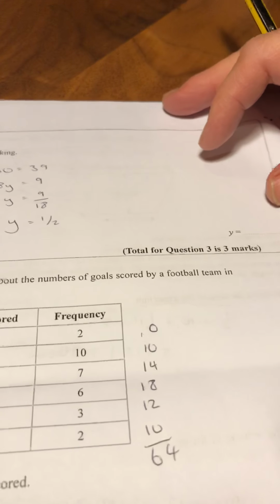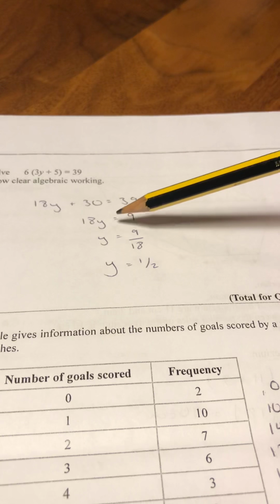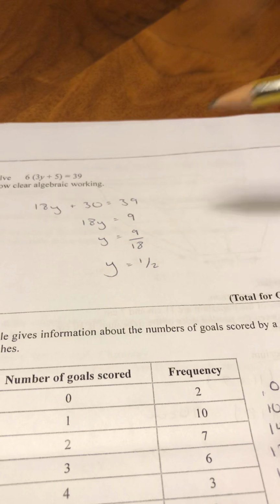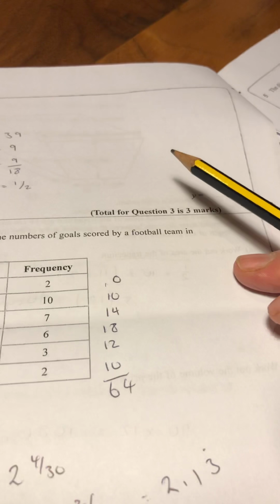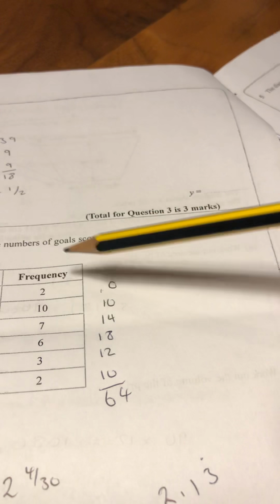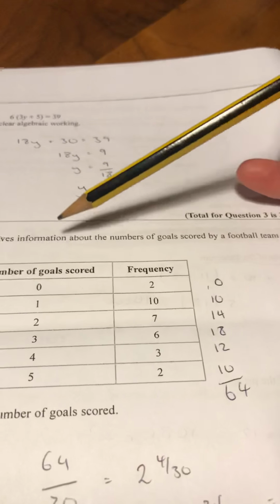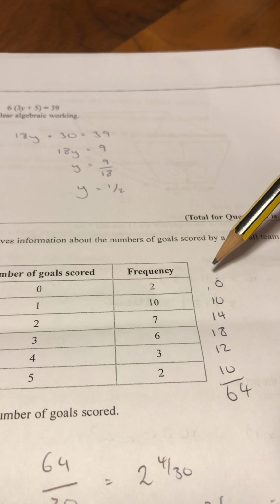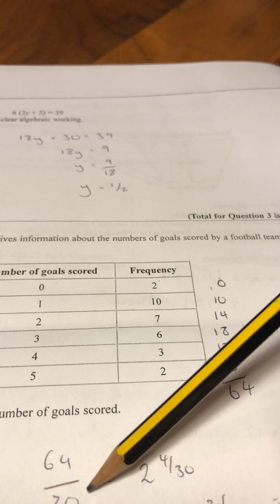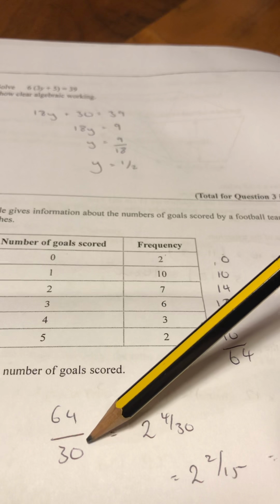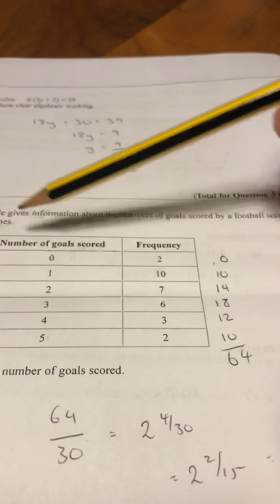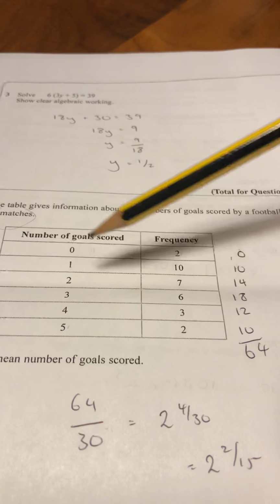Question 3 was mostly done fine. Some of you divided by 9 instead of 18 here, but it should have been a half. Question 4 again was fine. However, some of you said that 0 times 2 was 2. It's not, it's 0. But also remember, you're dividing by the total number of matches, not by 5 or 6 or how many boxes there are. There are 30 matches, so you're dividing by 30.